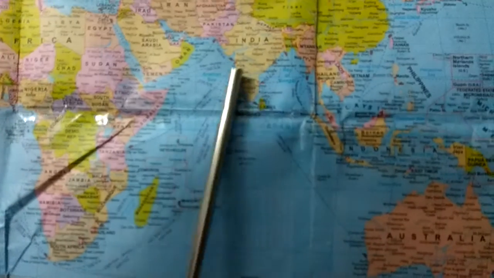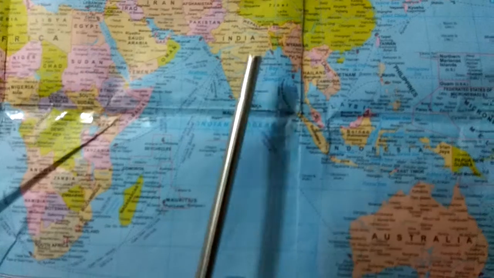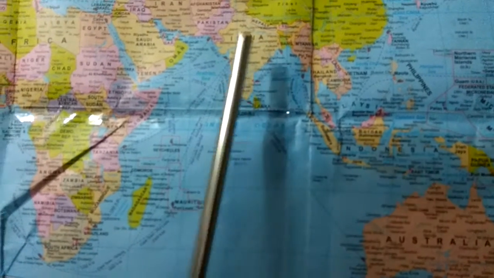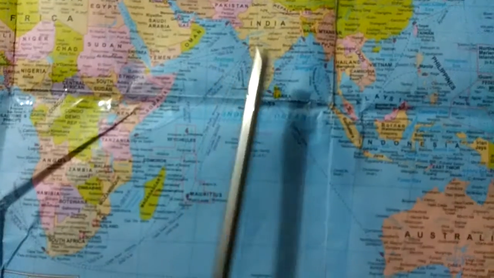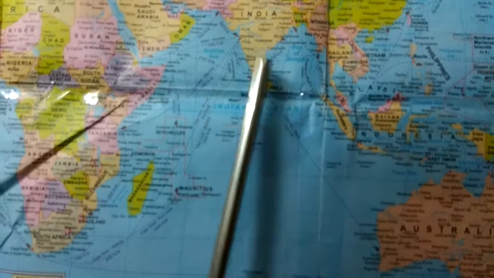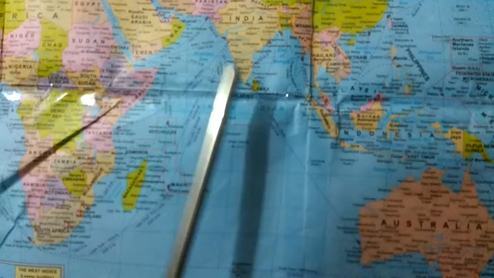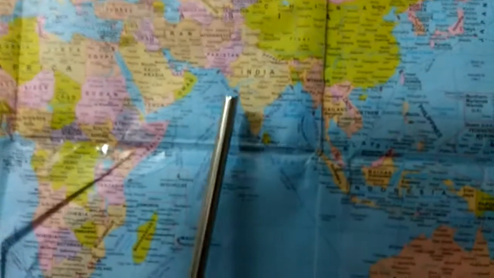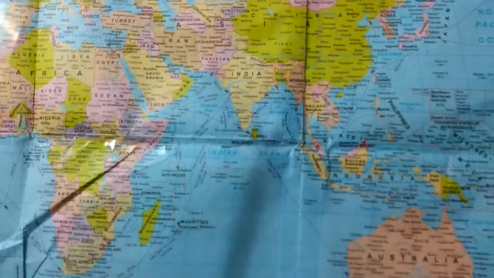We can identify the physiography of this peninsula. It is known as India, named after this Indian Ocean.